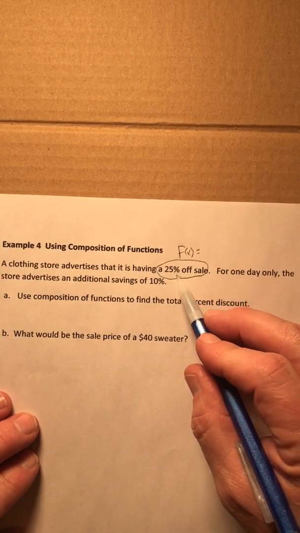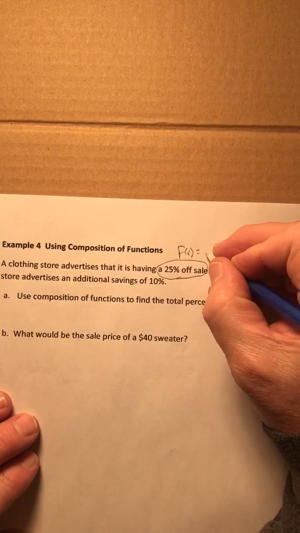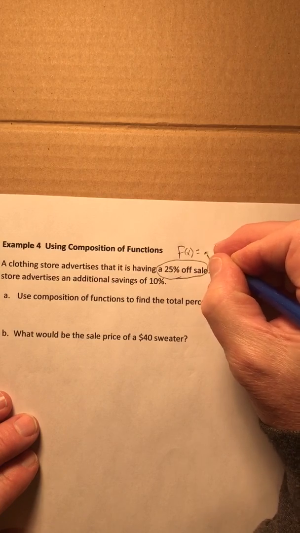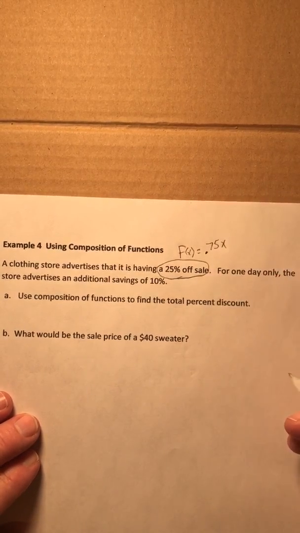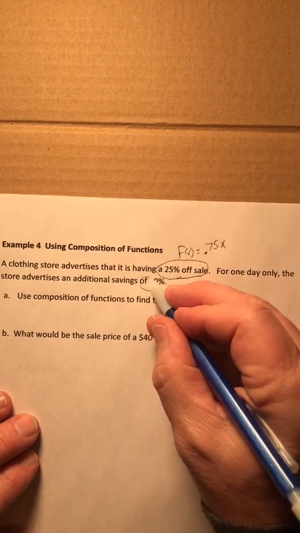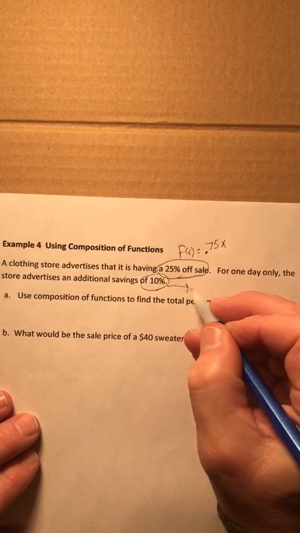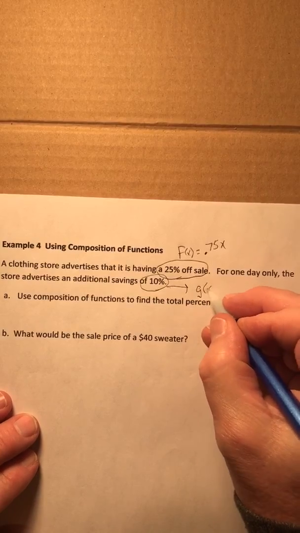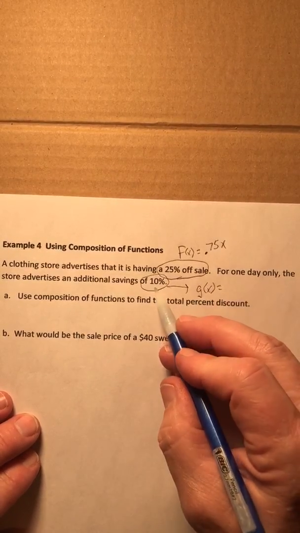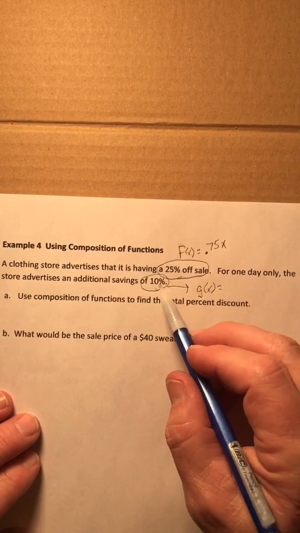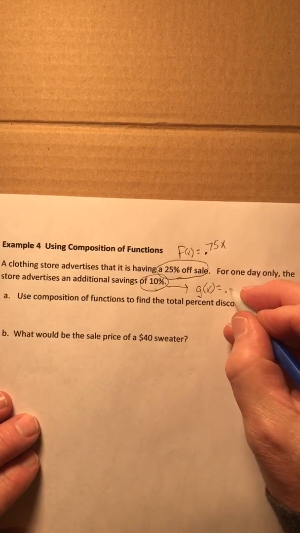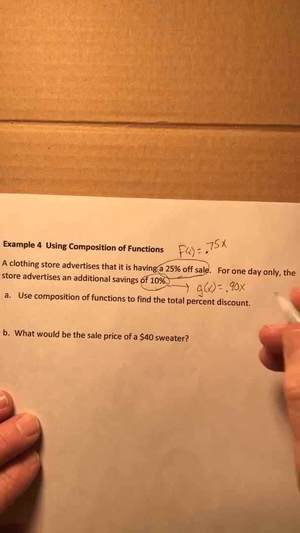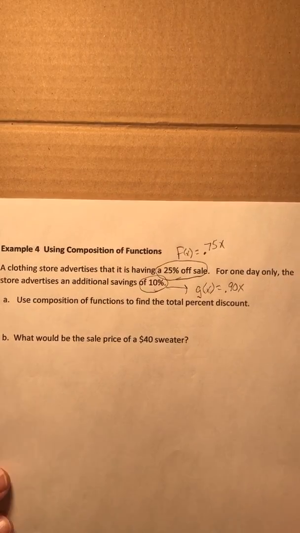So it's 25% off. That means it's 75% on, or of the price. So we do 0.75x. All right. And then our one-day additional one, that'll be our g function. And again, if it's 10% off, that means that it's 90% of, so we'd make this 0.90x. All right, so there's our two functions.